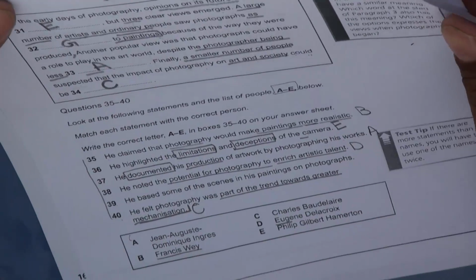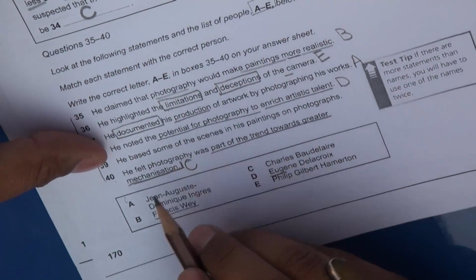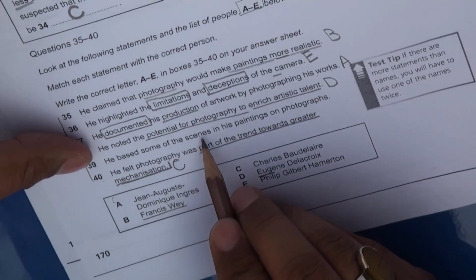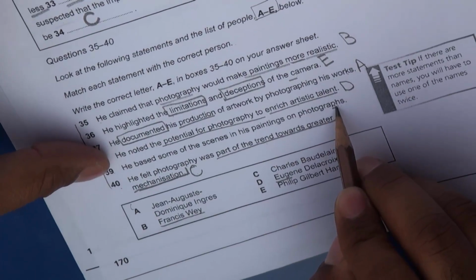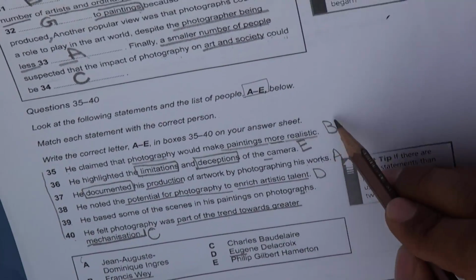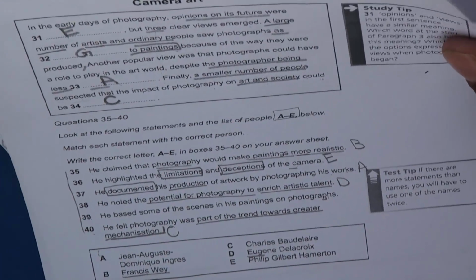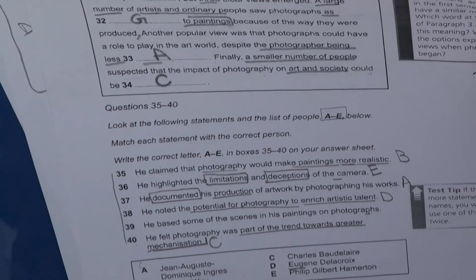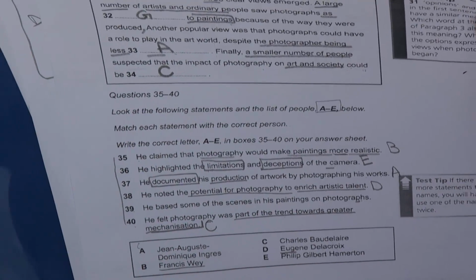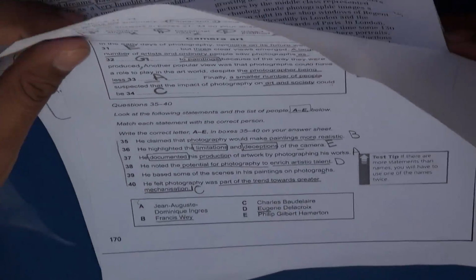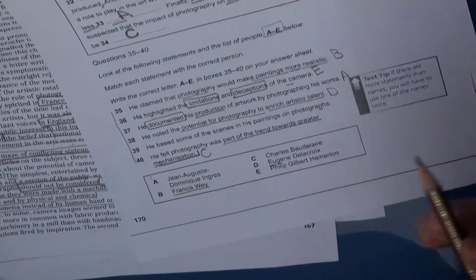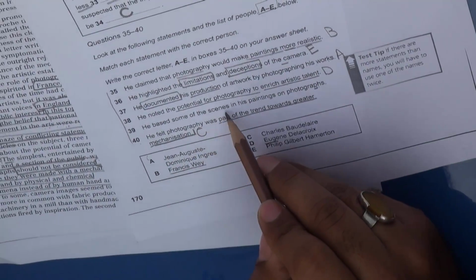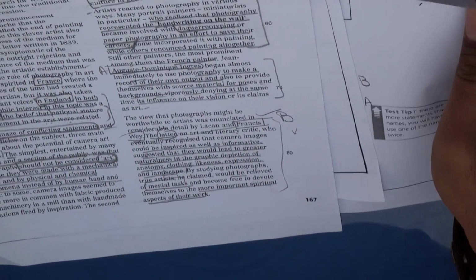Alright, now we are left with only 39. That's the one question. He based some of the scenes in his painting on photographs. Okay, now we've read about all, but we got to see now if there is any statement of any of these mentioned somewhere else, there we can easily find this answer as well. Okay, let's just take a start. Fine. So we need to see if they mentioned one person twice. He based some of the scenes in his paintings on photograph.